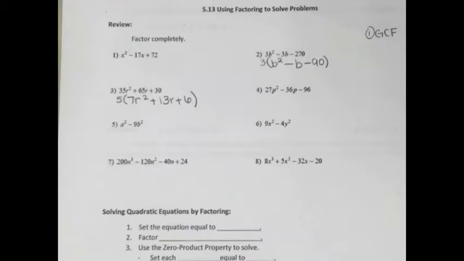All right, number 4. Do we have a GCF in number 4 of 27, 36, and 96? What do you guys think? 9?